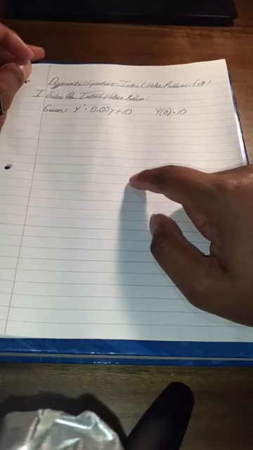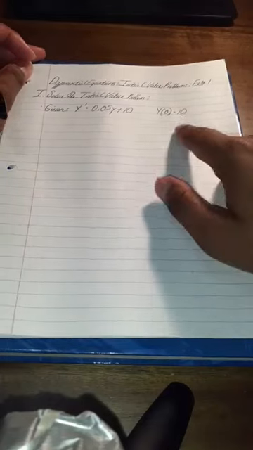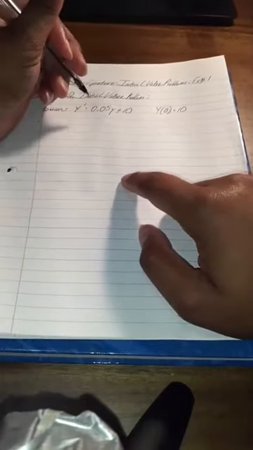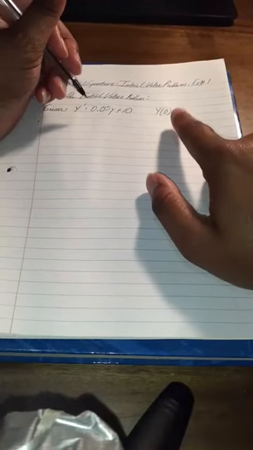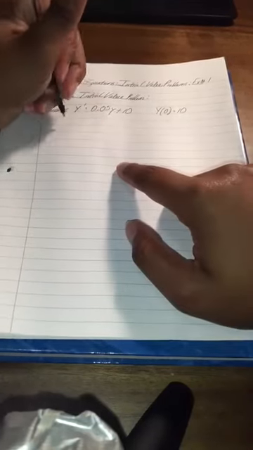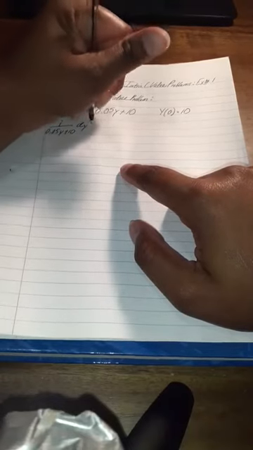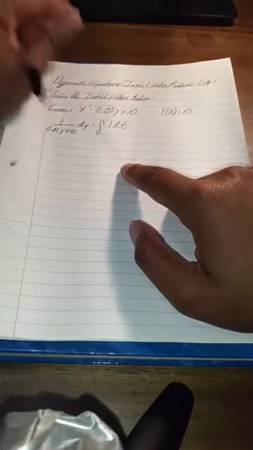y prime is equal to 0.05y plus 10, and we're given y of 0 is equal to 10. So basically, that's the initial condition. So we need to separate the variables and integrate both sides. So the first thing that we need to do is divide both sides by 0.05y plus 10. So that'll be 1 over 0.05y plus 10 dy is equal to the integral of 1 dt.